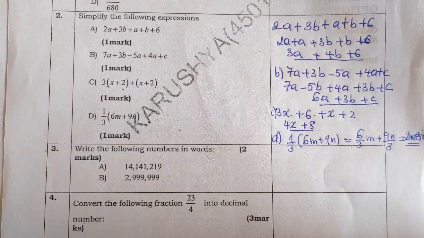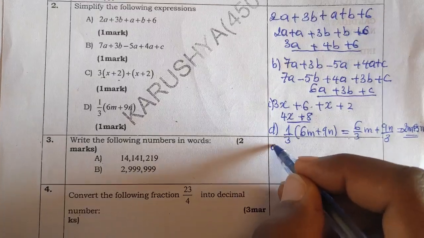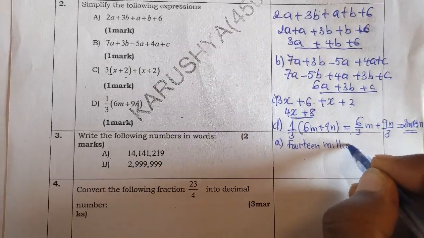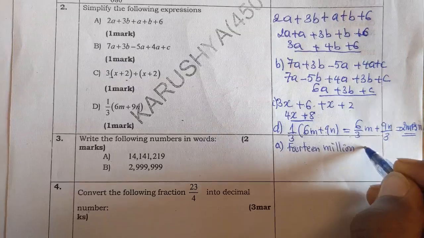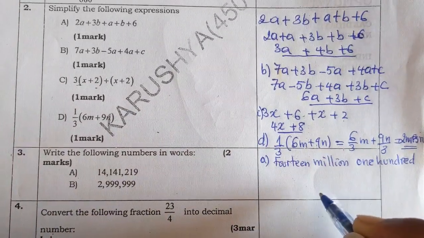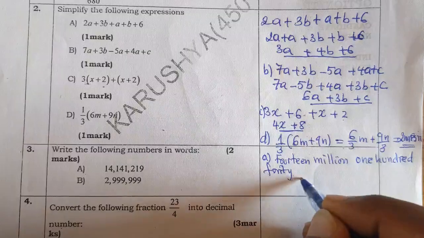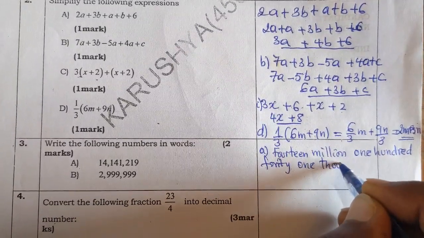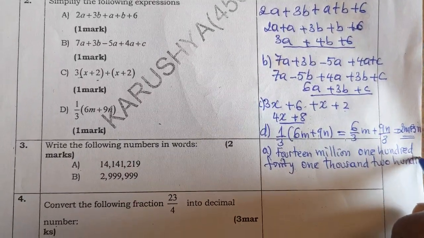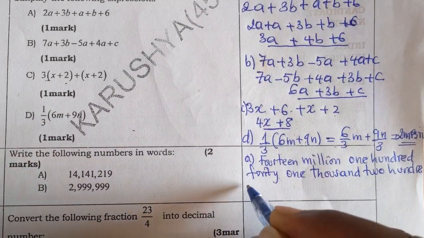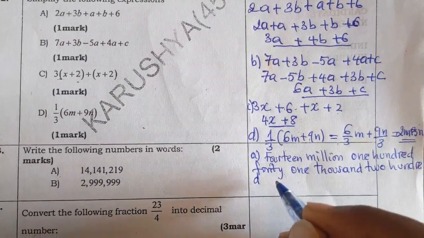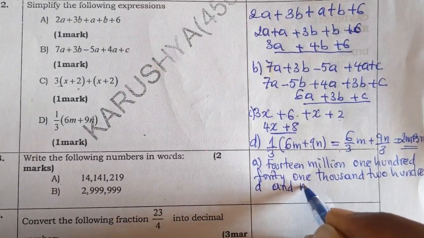Then here they said write the following numbers in words. Here I have for a is 14 million 141 thousand 200 and 19.